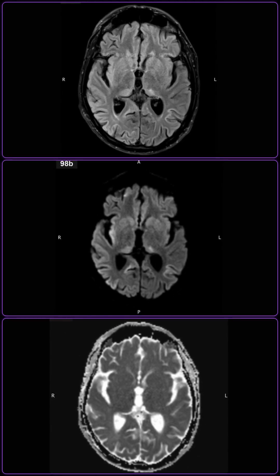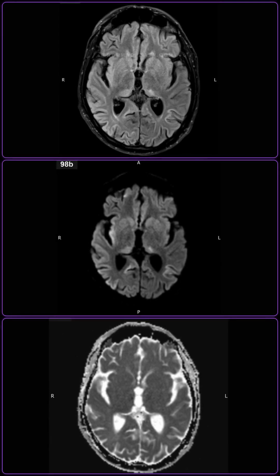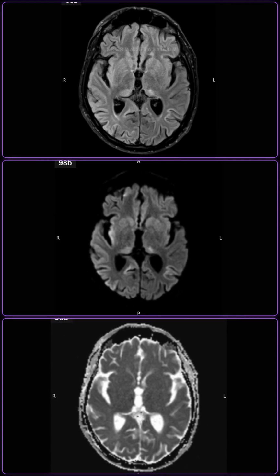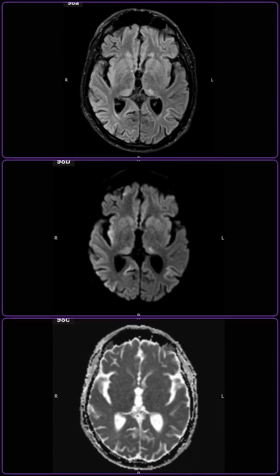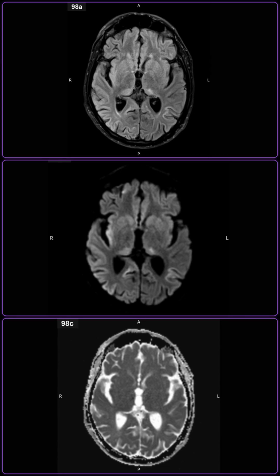Post-ictal changes can occur in patients with status epilepticus, but are typically asymmetrical and more generalized. Anoxic ischemic damage typically involves the deep gray matter nuclei and the perirolandic cortex diffusely. Encephalitis would show an asymmetric predilection for the temporal lobes and limbic system.